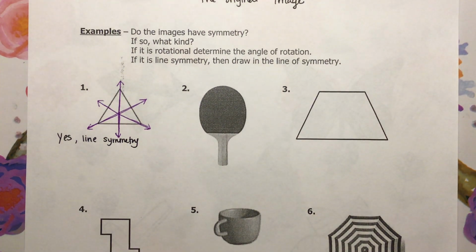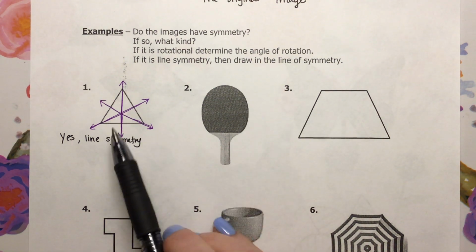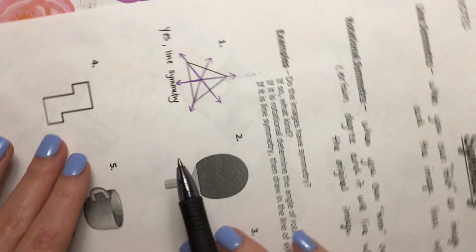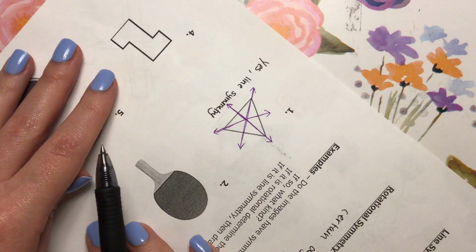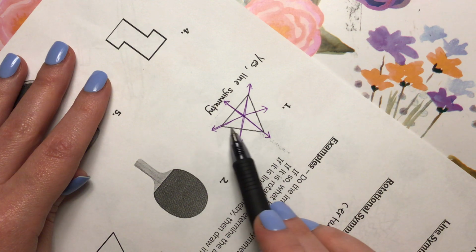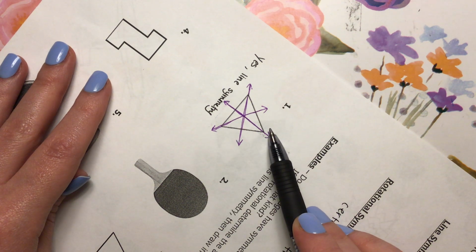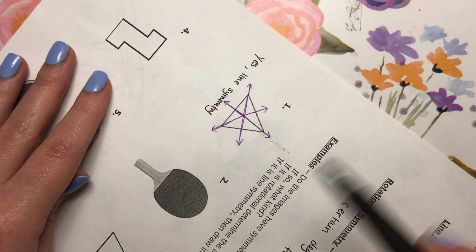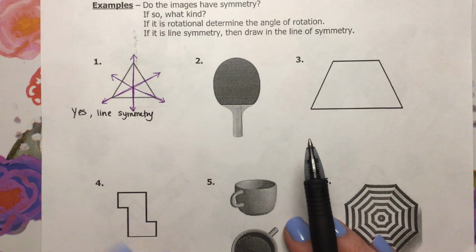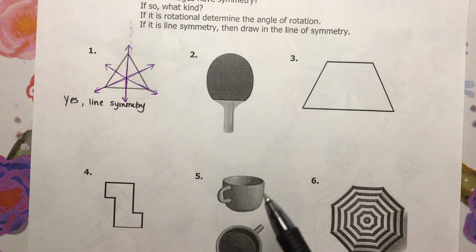But does it also have rotational? So for rotational, we're asking ourselves, could we turn this a certain degree and end up getting it to where the point is facing upward and the base is at the bottom? So if I were to turn this paper, notice how this is now in that same orientation. The point is at the top while the base is at the bottom. So yeah, I can turn this piece of paper and make that image look like it was in its original position, even though I've already spun it.